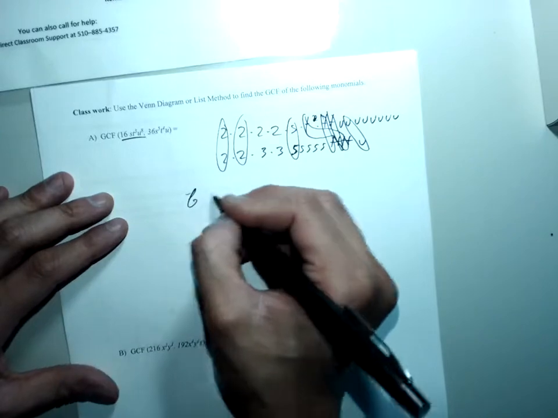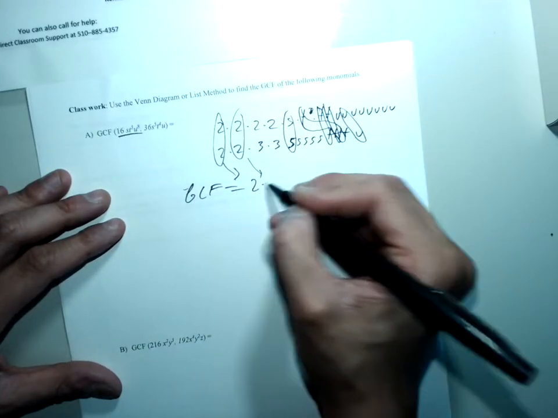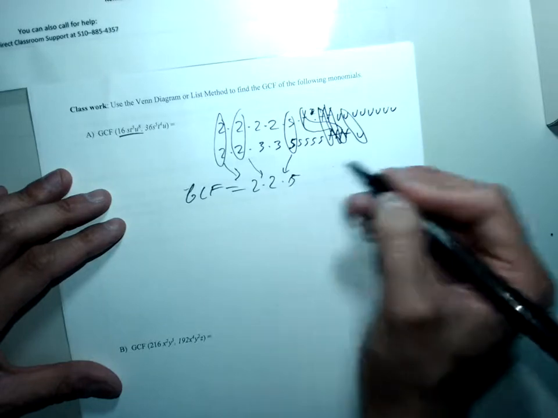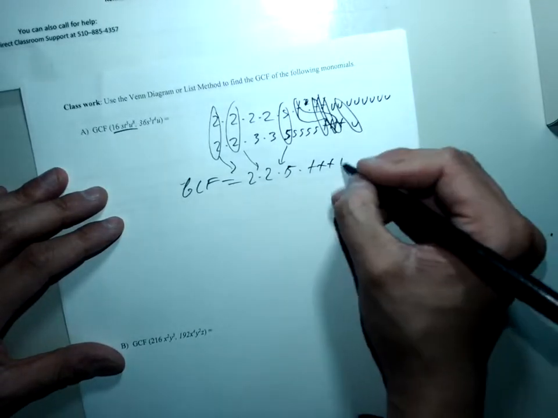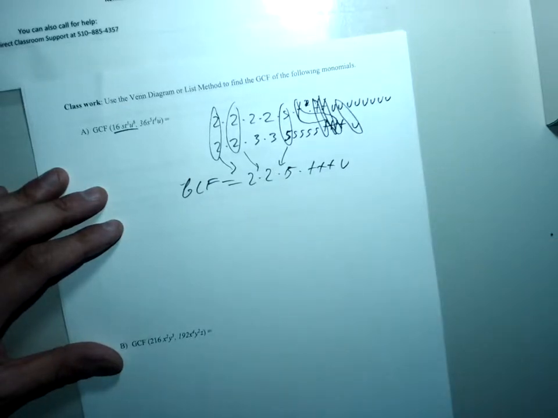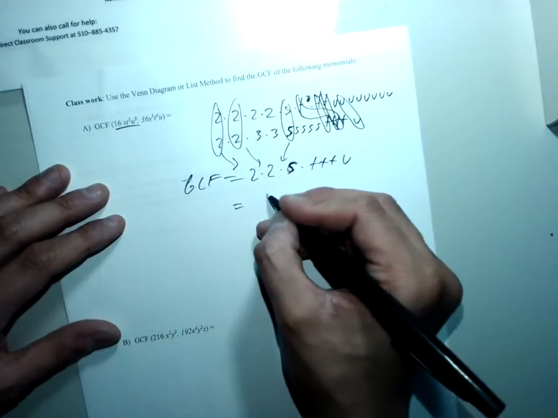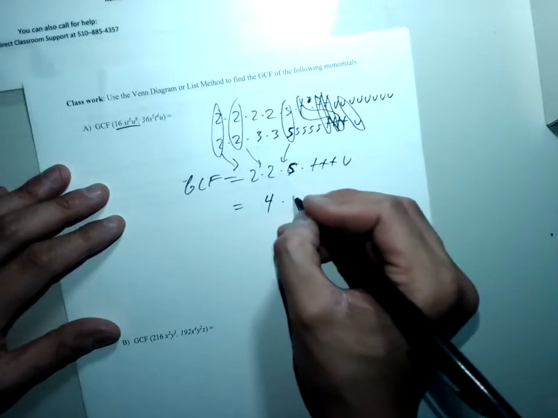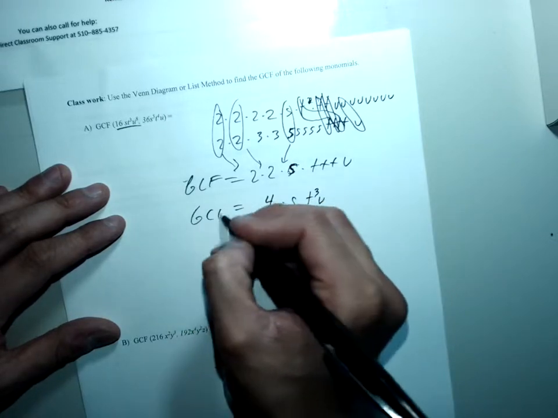But we could see the GCF is going to be 2, another 2. How many t's? It's messed up, but you can see there should be 3 t's, 1 u, right? And, sorry, that isn't a 5, that's an s. So then what do we get? That's 4 times s t cubed u, and that's the GCF. Okay? You guys do this one.